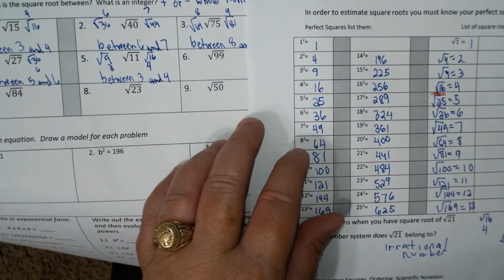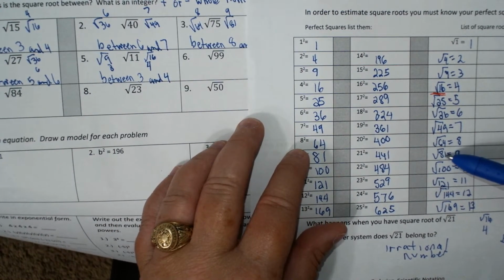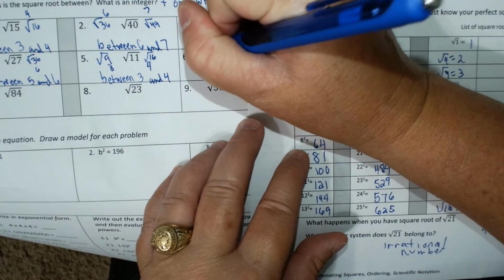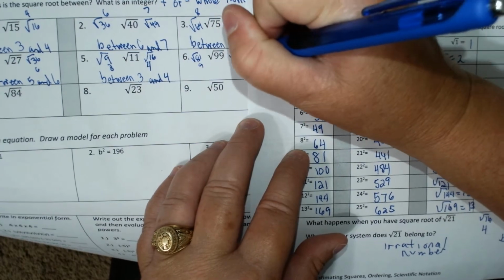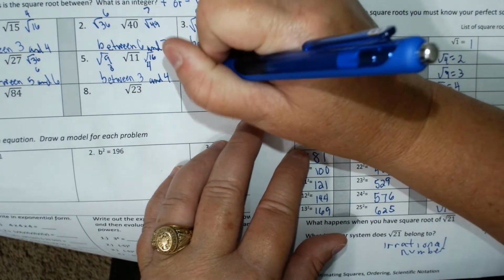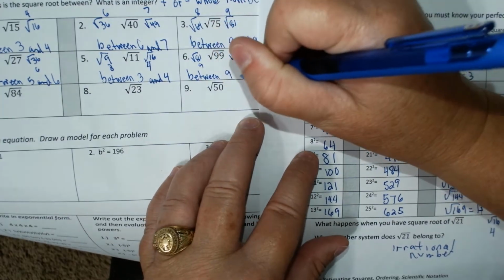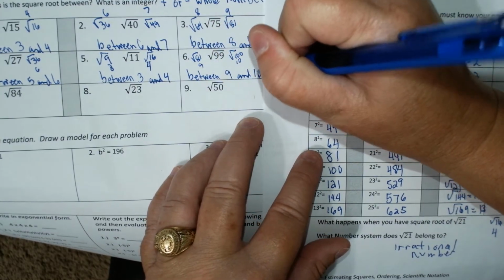Square root of 99 is between the square root of 81 and the square root of 100. Square root of 81 is 9. Square root of 100 is 10. So the answer is between 9 and 10.